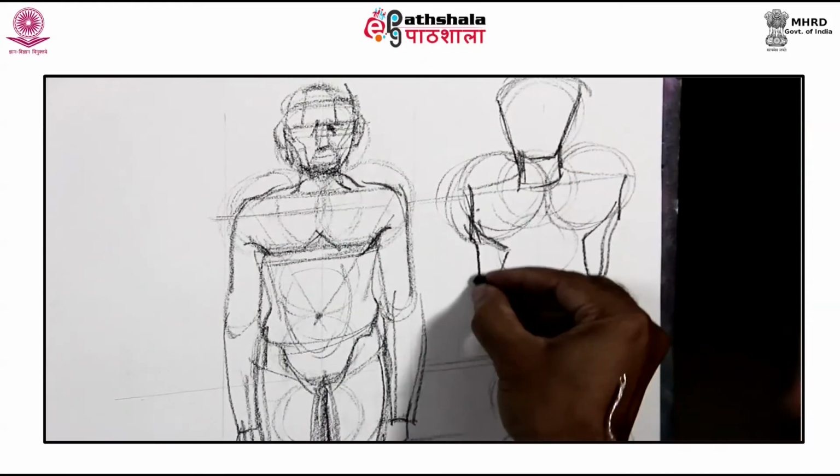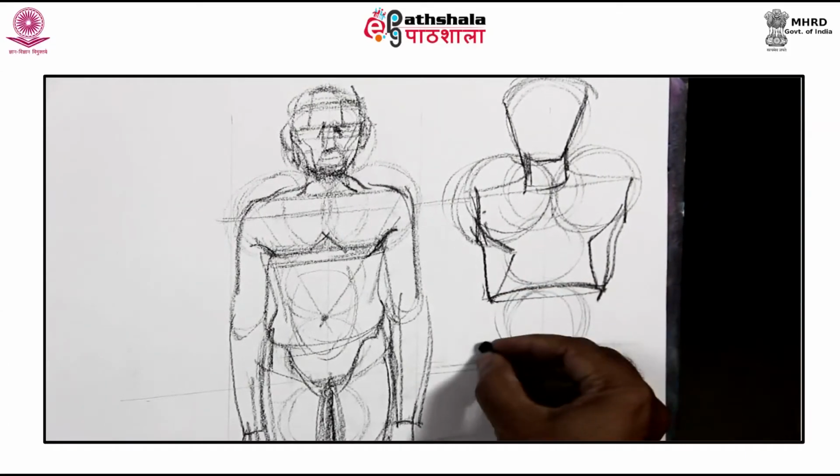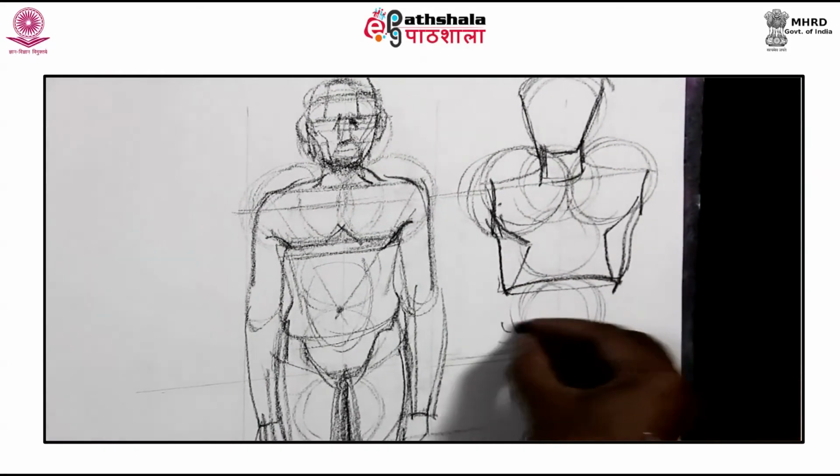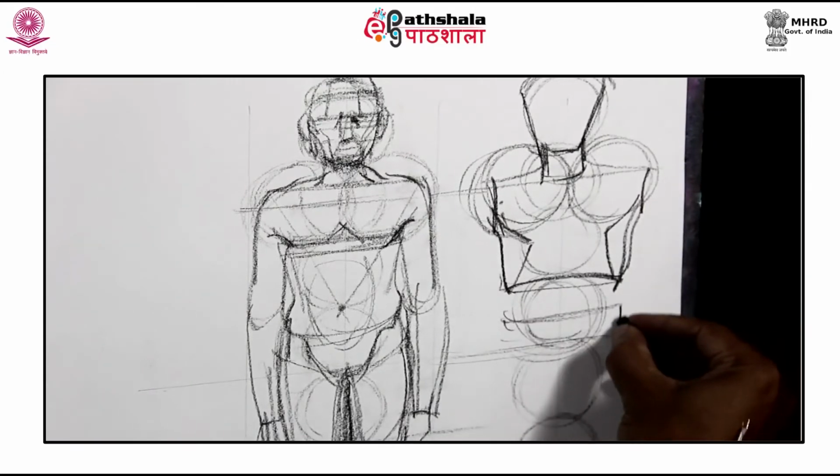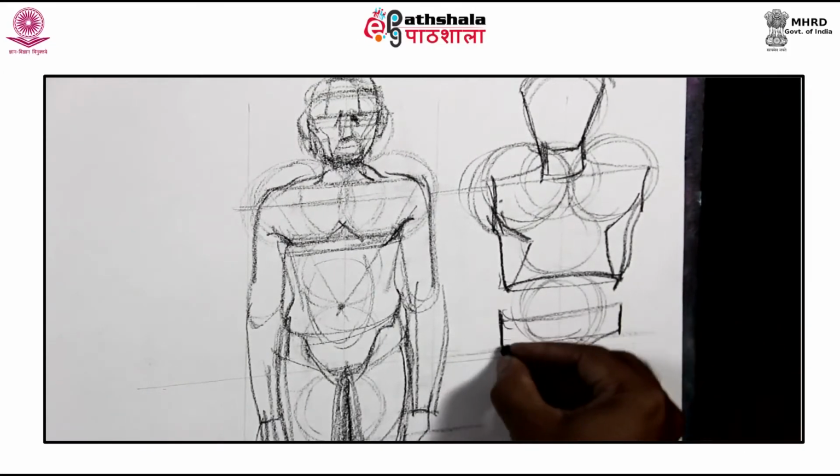Try to show the upper garment touching the navel and then draw the inner garment worn by the figure briefly.